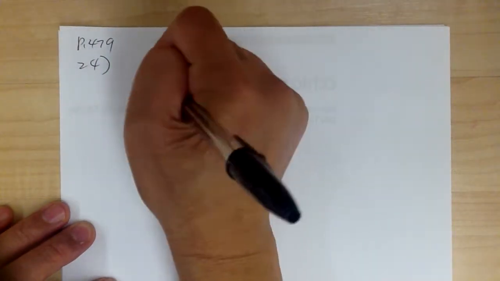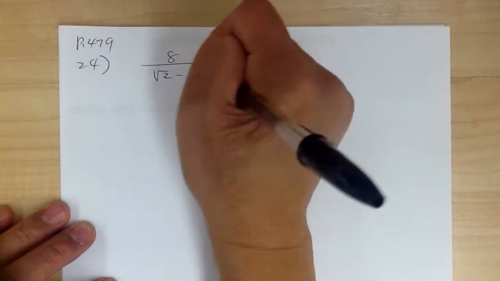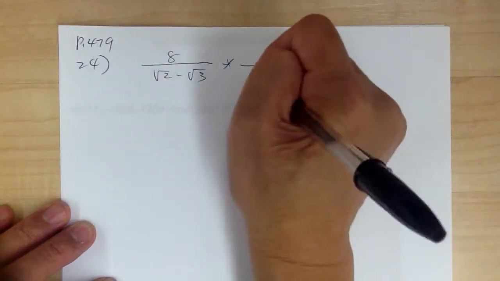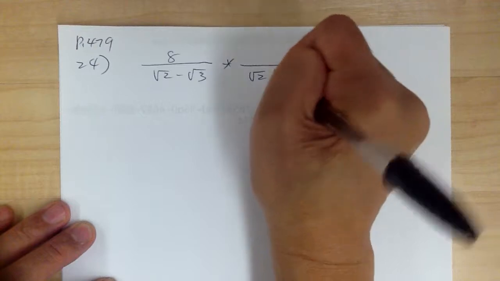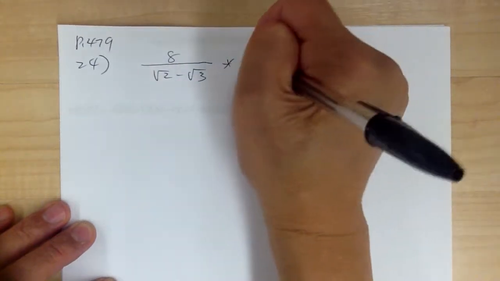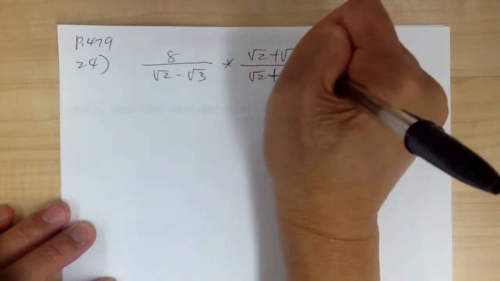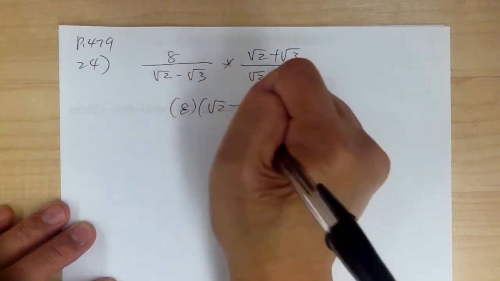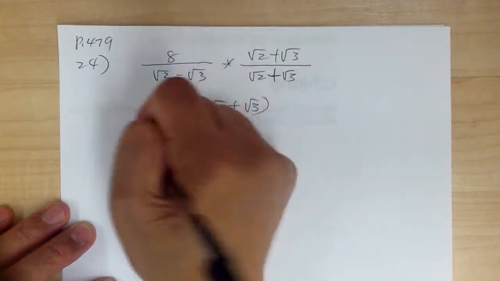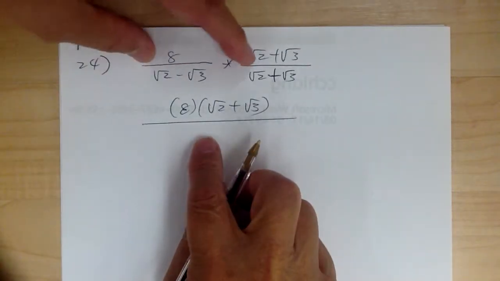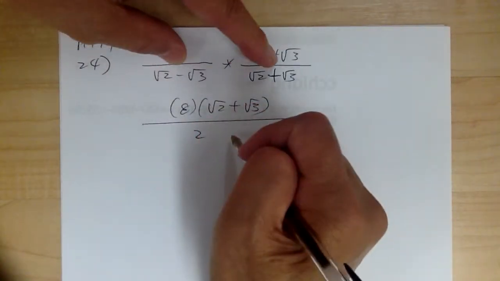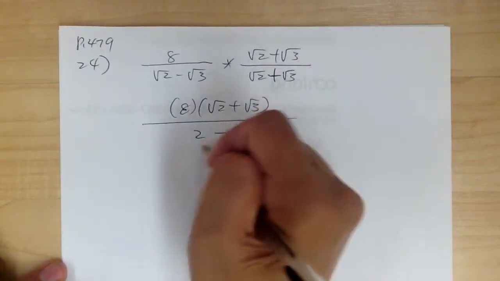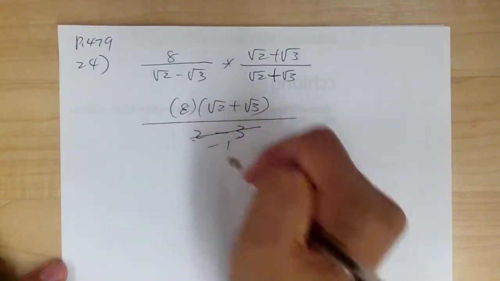You have 8 over square root of 2 minus square root of 3. Okay, so to simplify that, you need to multiply by conjugate. Right, so minus becomes plus. So don't multiply the top yet. Okay, leave the top alone for a while. Multiply the bottom first. So when you multiply, it will give you 2 minus 3. Okay, and so this will become 2 minus 3 is negative 1.